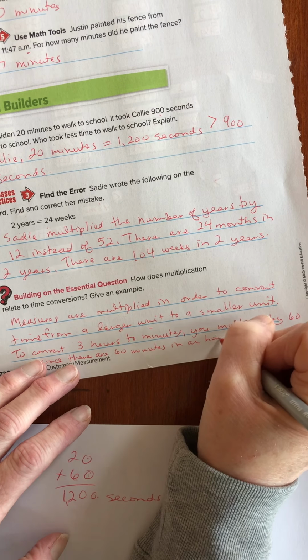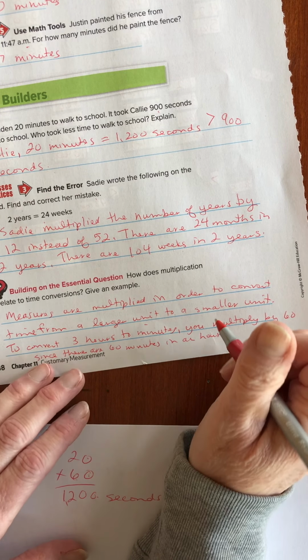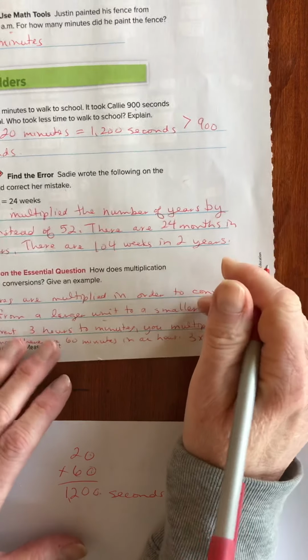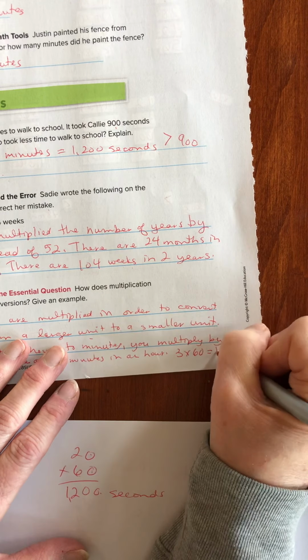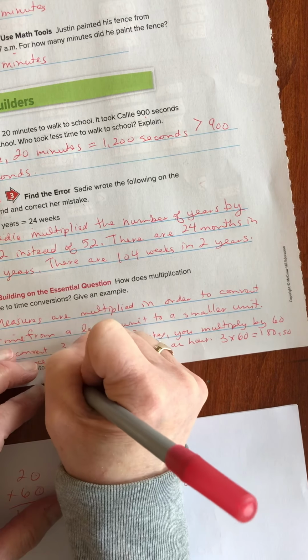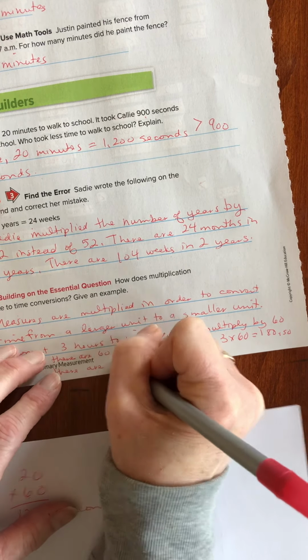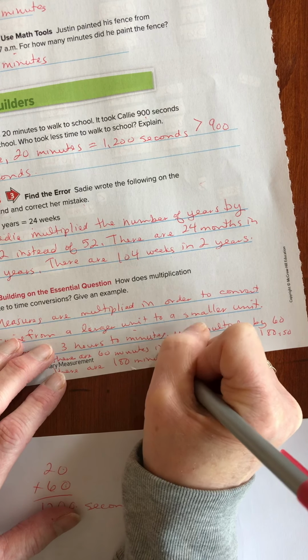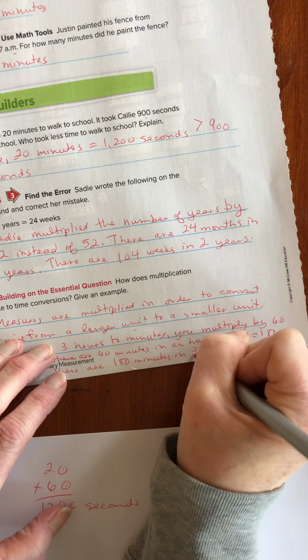I'm running very small. I don't know if you can see this. Hopefully you can. Okay, so 3 times 60 equals 180. So there are 180 minutes in 3 hours.